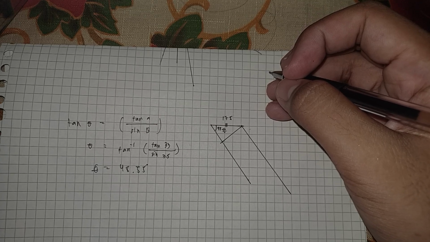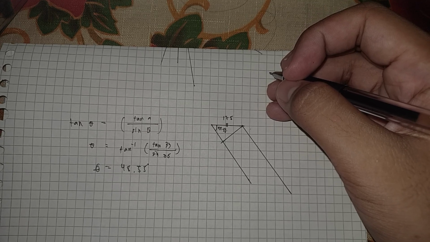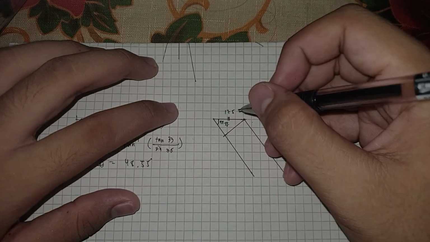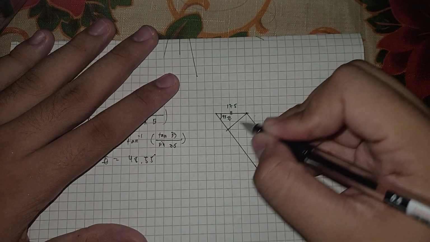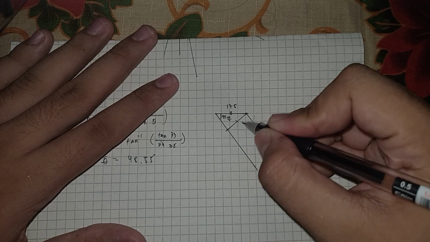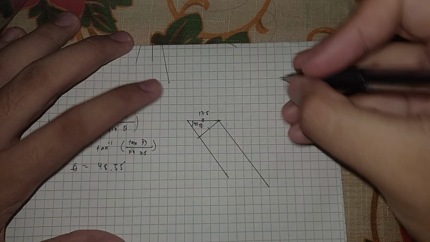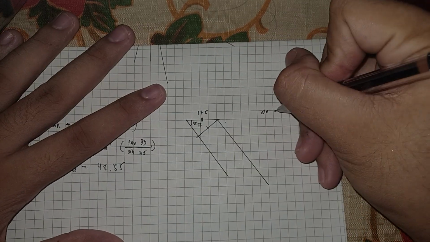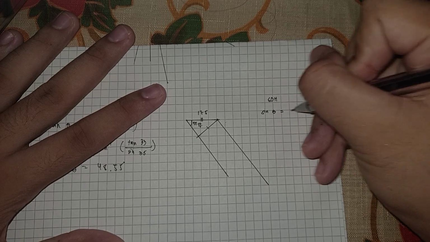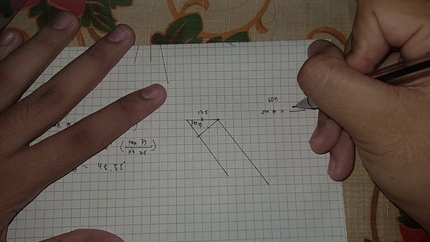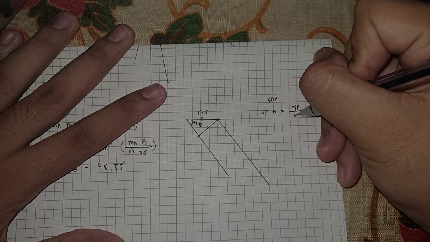Now, how will we know the values of the adjacent and the opposite? So we don't need the adjacent, but for us to solve this length, since this is the thickness, we'll be using sine. So we know sine is opposite over hypotenuse.